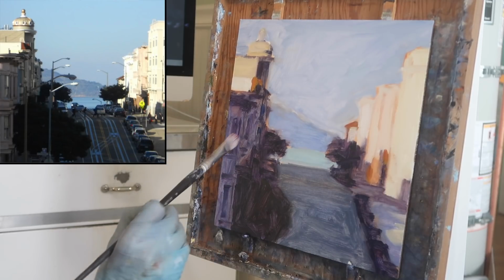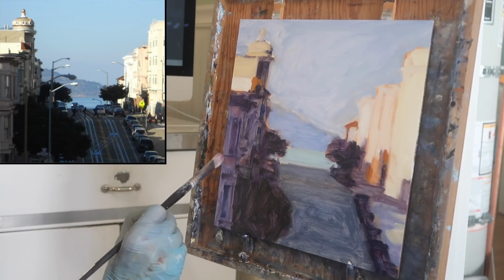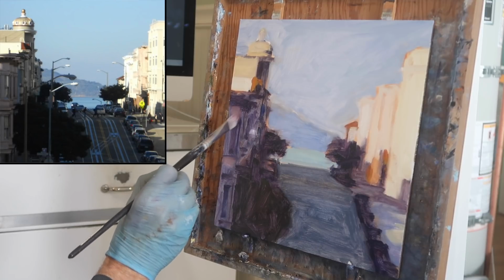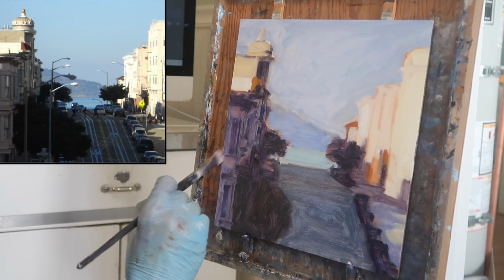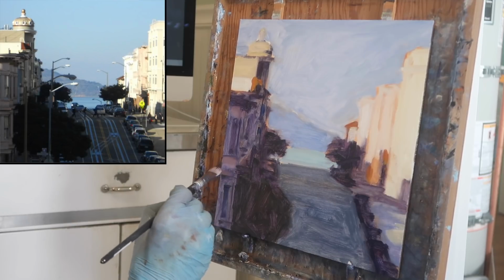All right. So now adding some of these pink tones in here. And yeah, I've exaggerated those pink tones. They're kind of like a mauve-ish, right? But I'm pushing color here for sure, as usual.